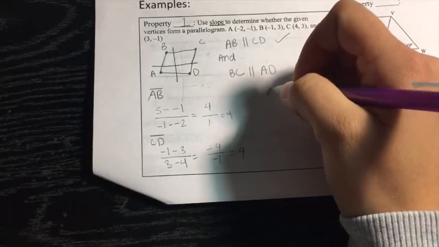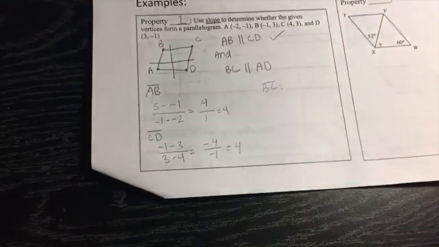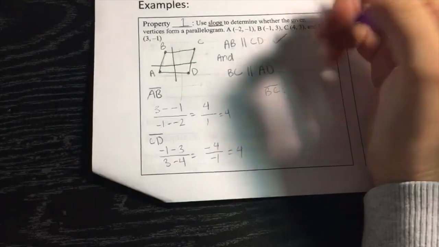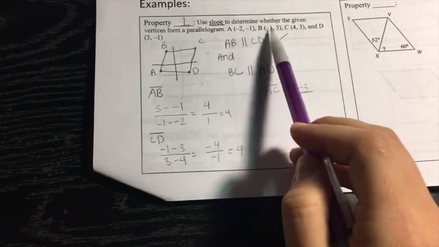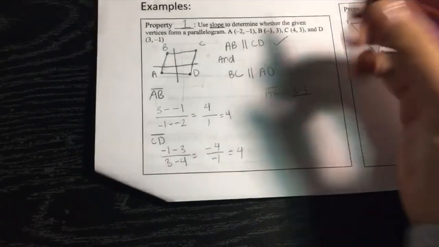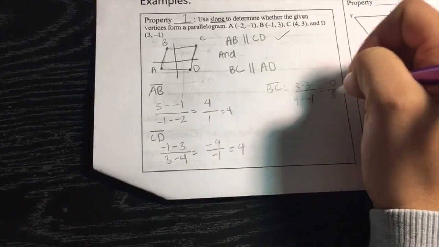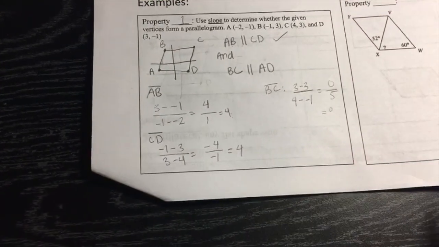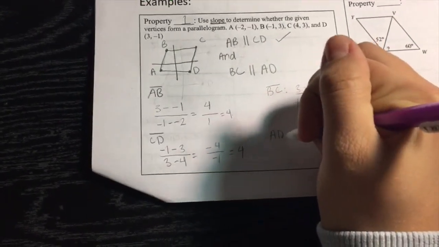Now we need to do BC and later AD. So let's do BC. BC, I've got 3 minus 3 over 4 minus -1. So I have 0 over 5, which is the same thing as 0. I need to make sure that that's parallel to AD.